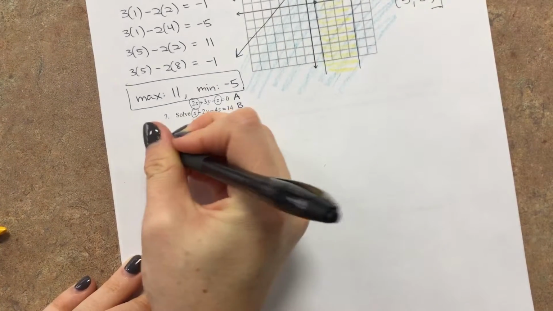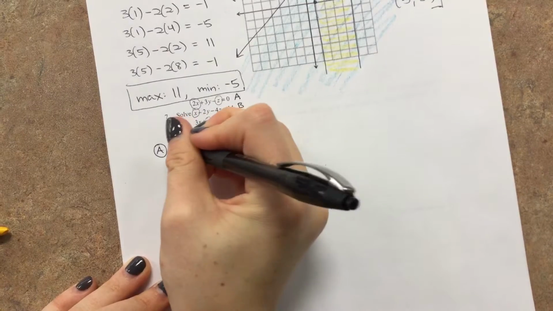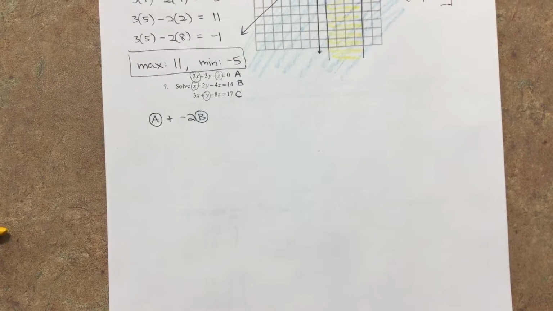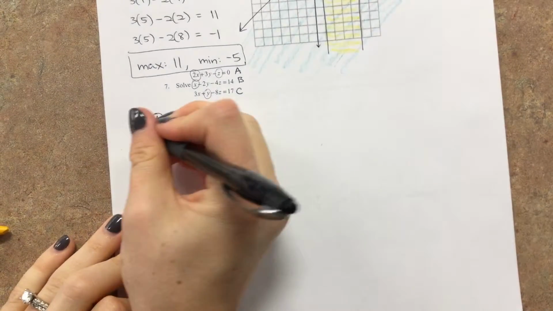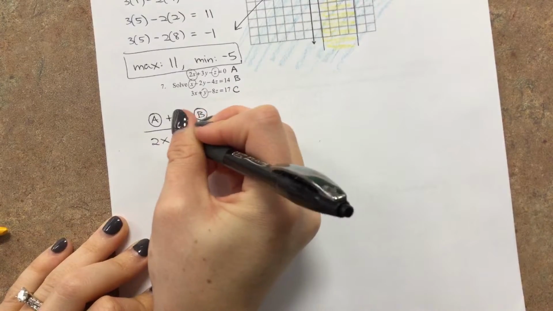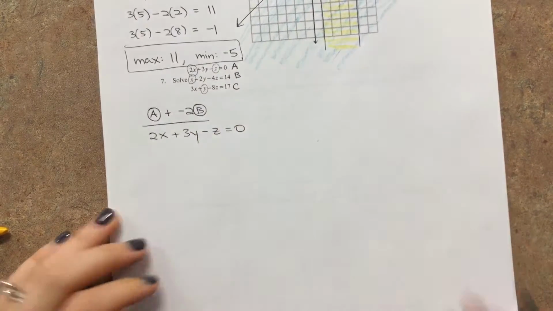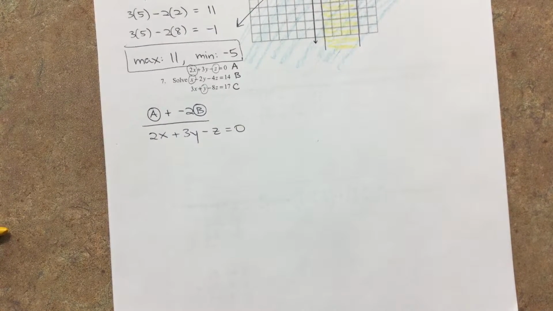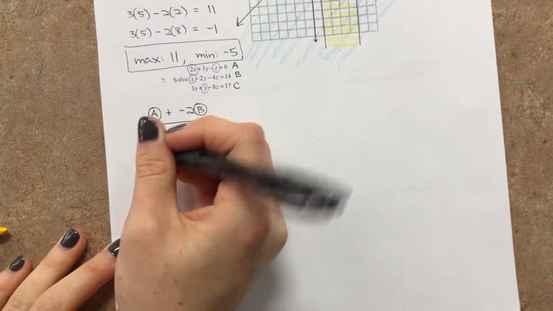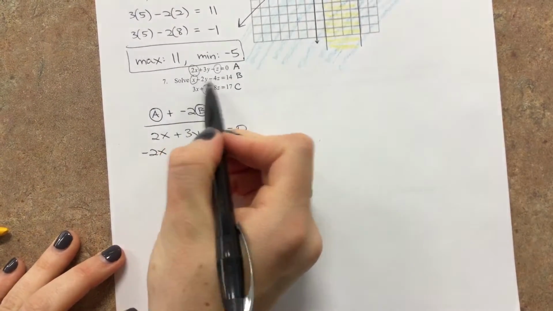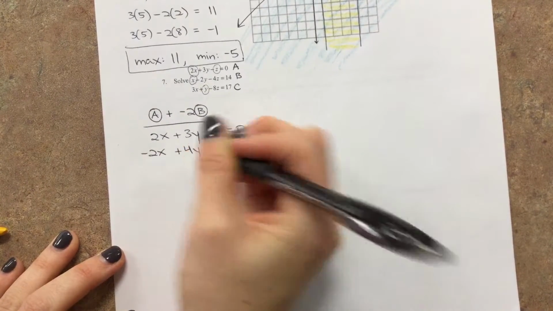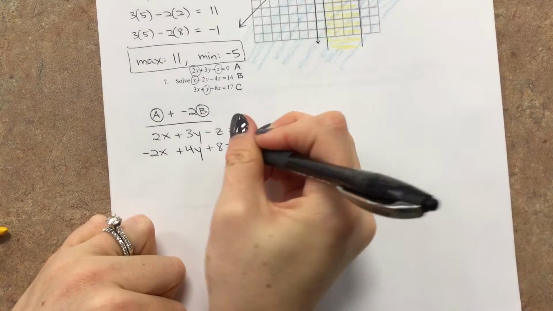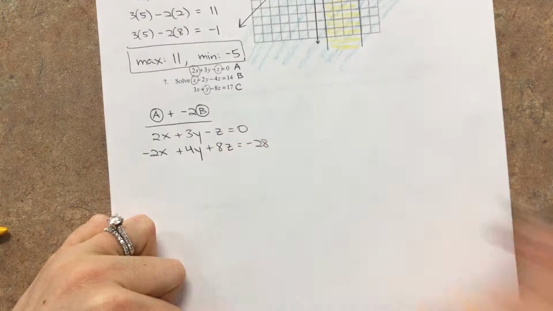So we're going to leave equation A the way it is, and then we're going to multiply equation B by a negative 2. That way we'll have a positive 2x and a negative 2x, and we can get those to cancel out. So I'm going to write equation A just the way it is, and lined up right underneath it, I'm going to do equation B, but multiply everything by a negative 2. So x times negative 2 is negative 2x. Negative 2y times negative 2 would be positive 4y. Negative 4z times negative 2 would be positive 8z. And then 14 times negative 2 would be negative 28.